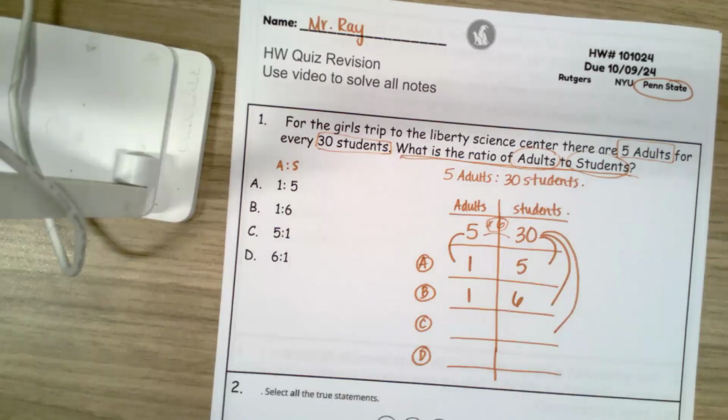Okay? Now let's look at this. It says one batch, see how I'm reading and writing it down? Calls for 3 cups of milk, 2 frozen bananas, and 1 tablespoon of chocolate syrup. Fill in the table. Well, I know one batch is 3 milks, 2 bananas, and 1 chocolate syrup.